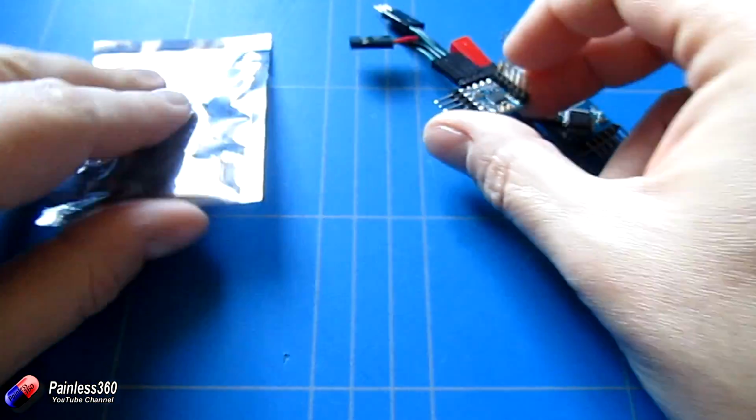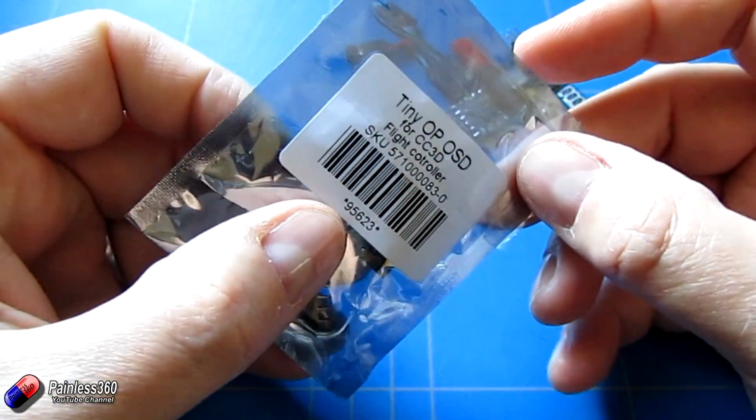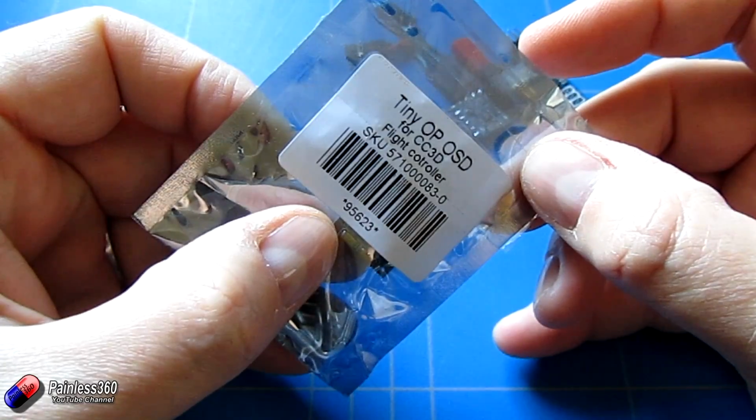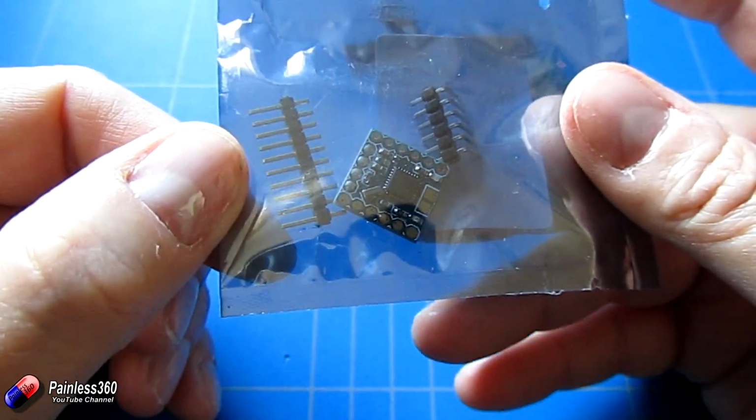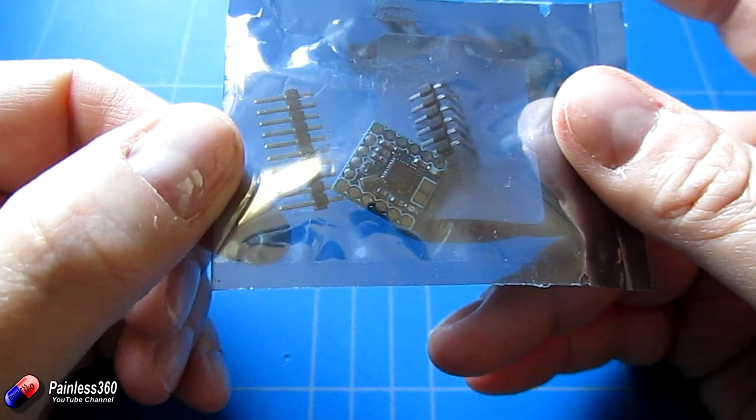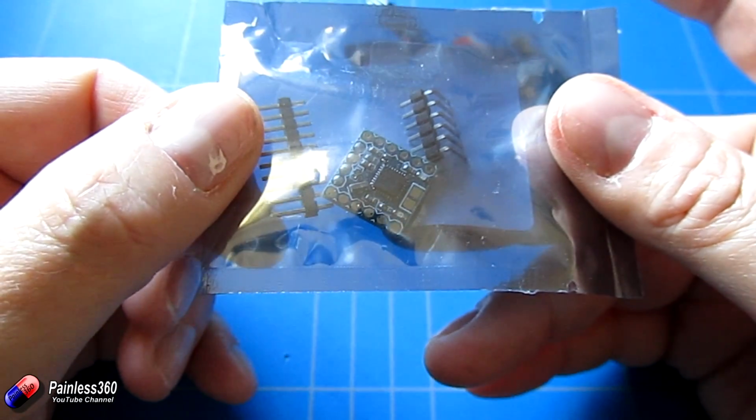This on-screen display isn't for the KISS flight controller. This is one that's actually come from Hobby King. I'll put a link in the description, and this is one that we're going to flash as part of this setup with the new bits and pieces we need to make it work with the KISS flight controller.